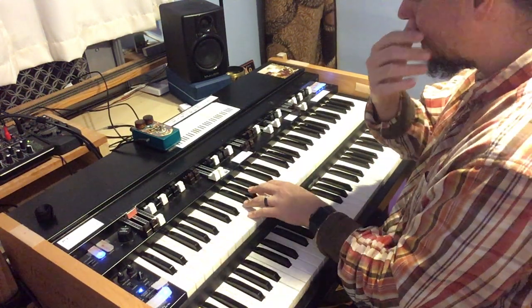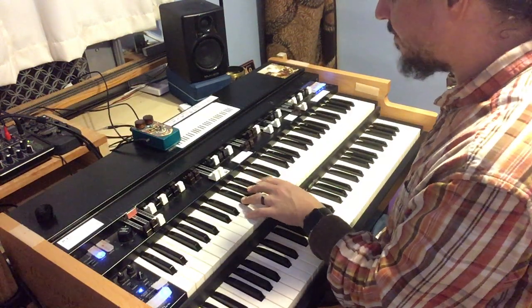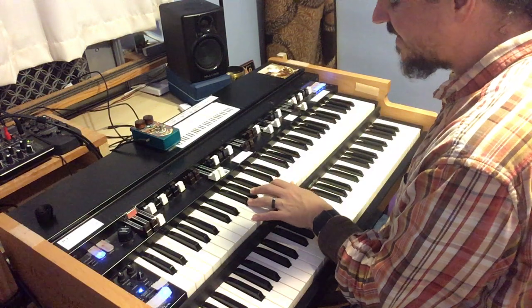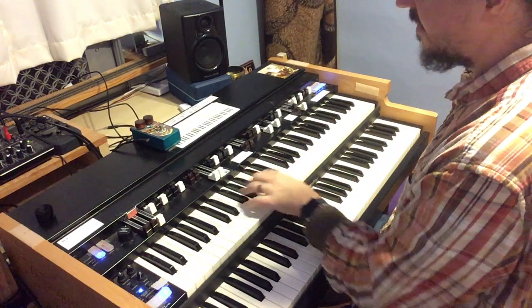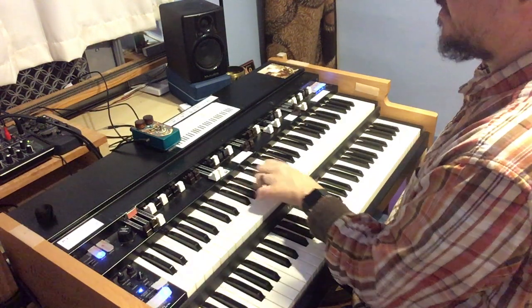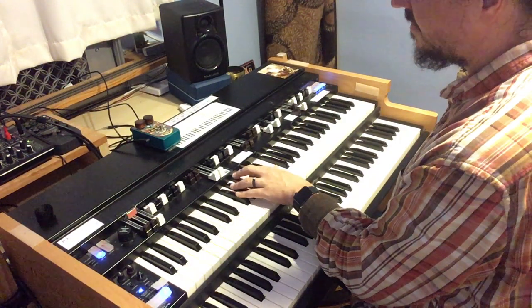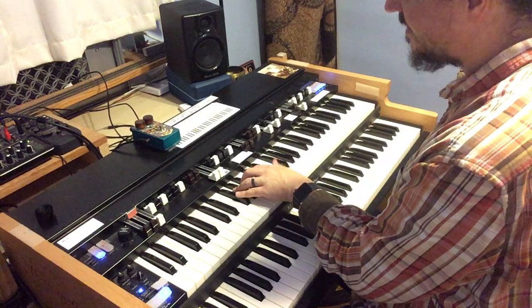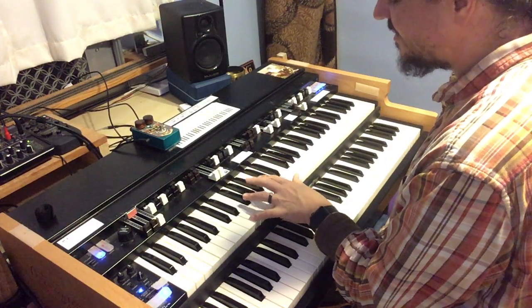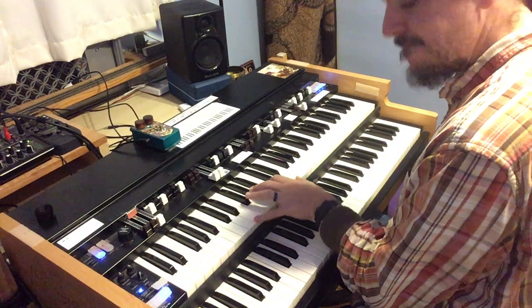Now the key of E. 1 chord is E, G sharp, B. Make that a dominant by adding a D on top. Go to your 4 chord, E, A, C sharp. 5 chord is F sharp, A, B, D sharp. And back to your 1, E, G sharp, B, E.